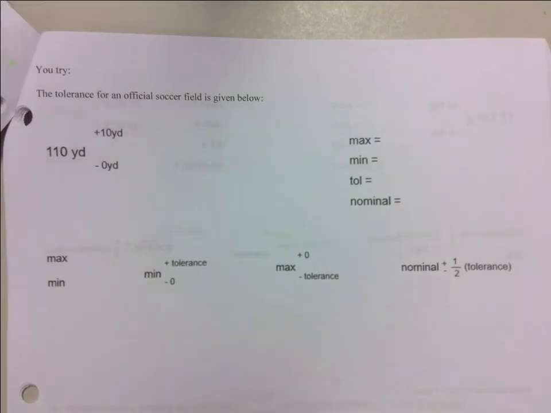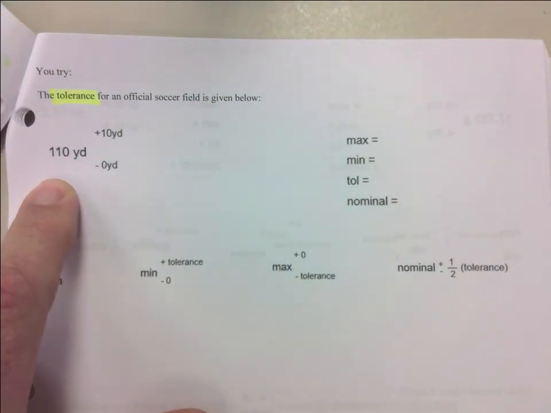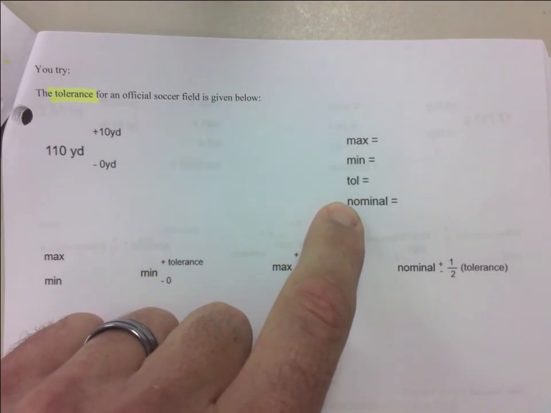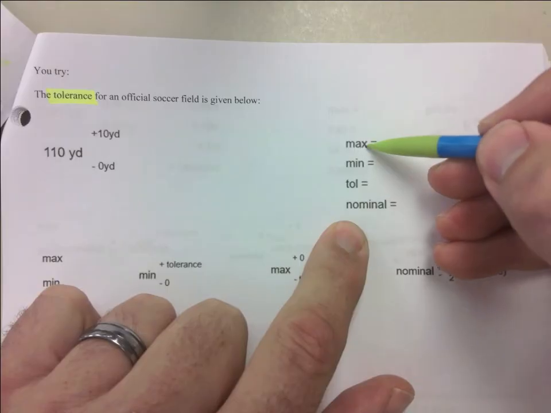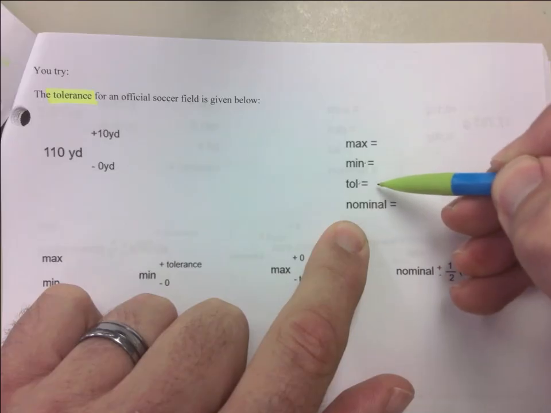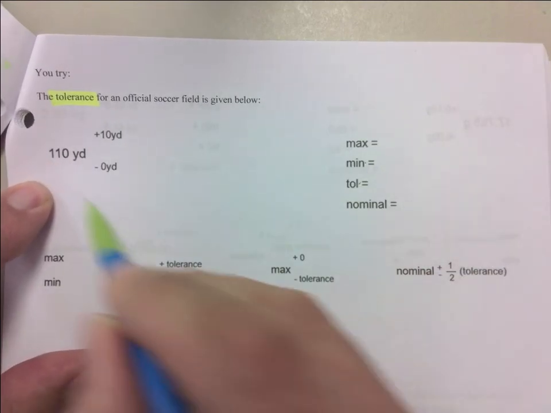To a certain degree, this is common sense, okay? There's a lot of common sense in here, but you need to know what you're doing. So somebody tells you, this is an exam, you open this page and you see the word tolerance. Before you answer anything, I would like you to fill in these 4 things that tolerance always tells us: what is the max, what is the min, what is the tolerance as a number, and what is the nominal.